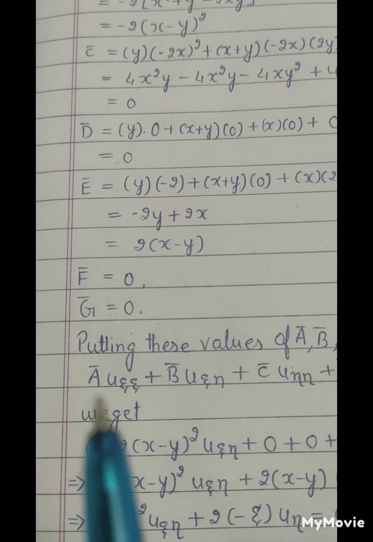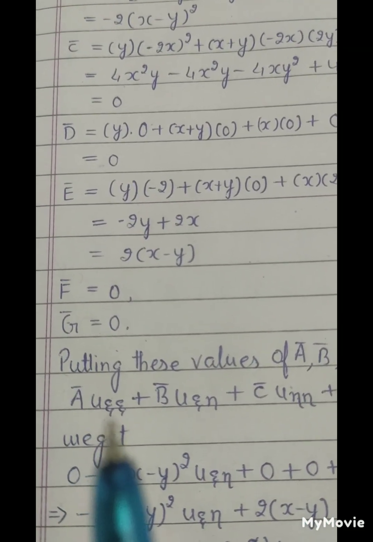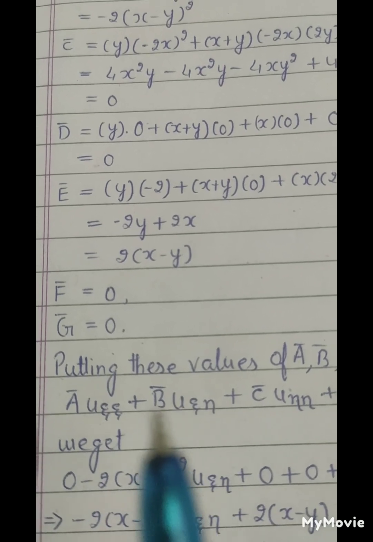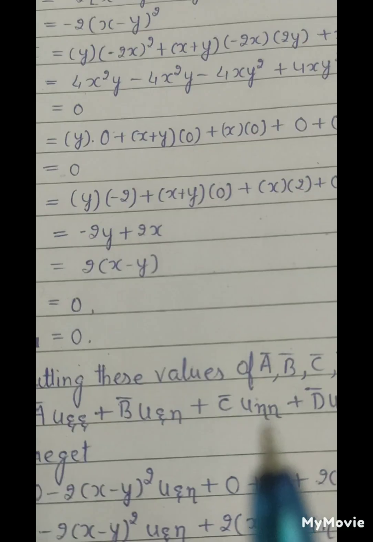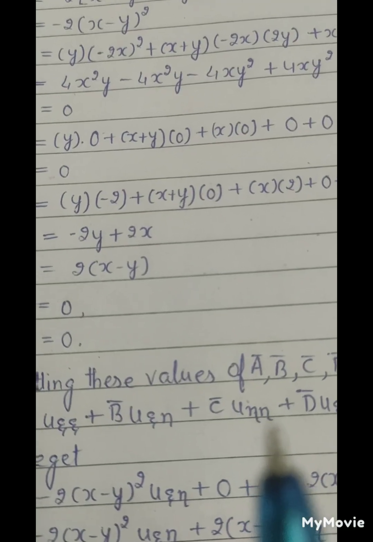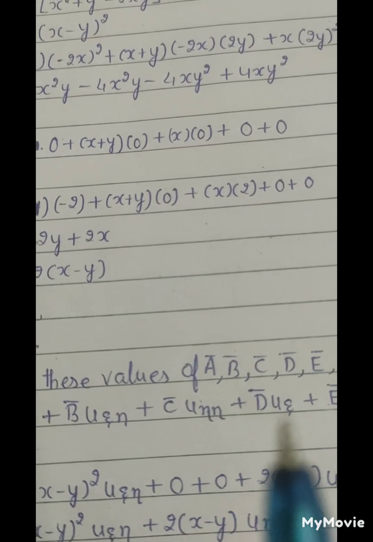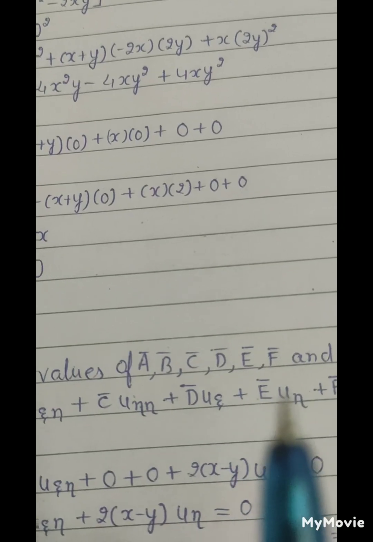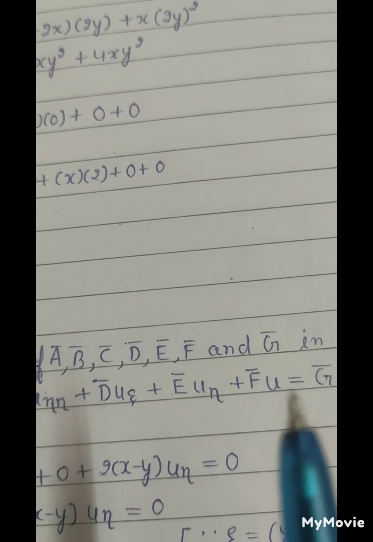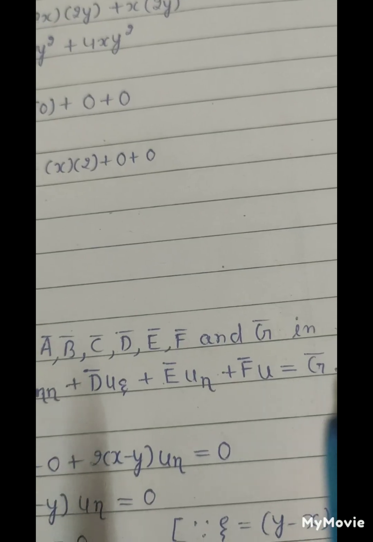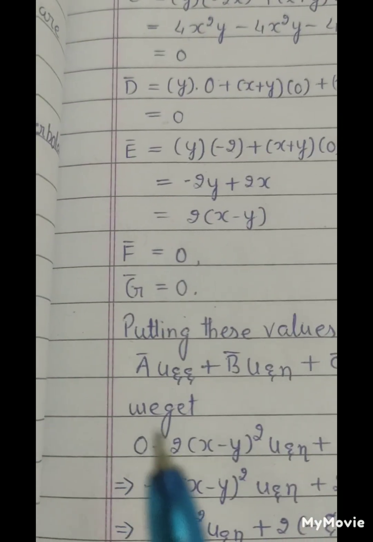Putting the values of a bar, b bar, c bar, d bar, e bar, f bar and g bar in a bar u xi plus b bar u xi eta plus c bar u eta plus d bar u xi plus e bar u eta plus f bar u plus g.